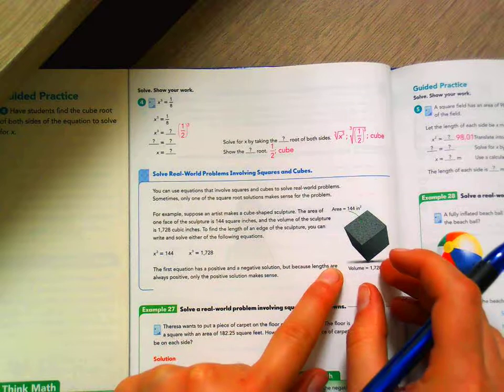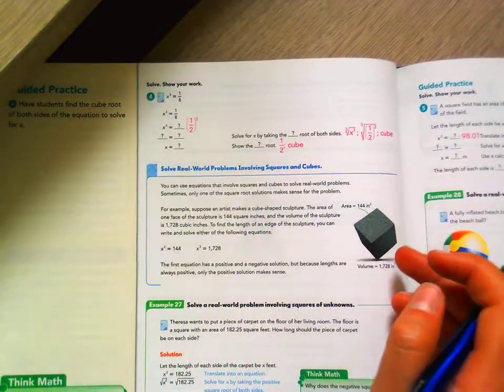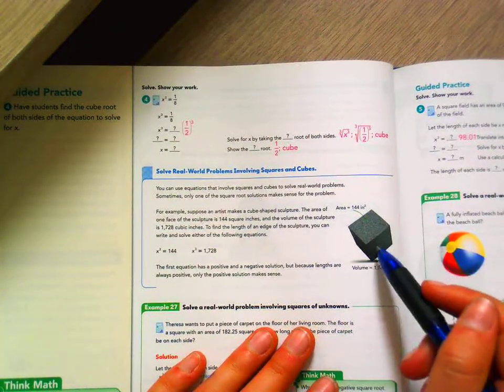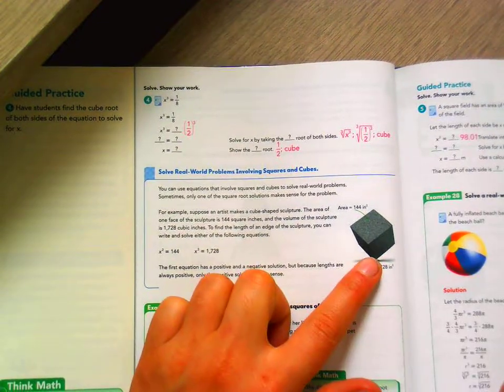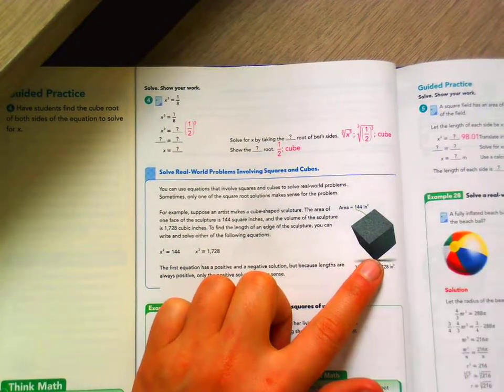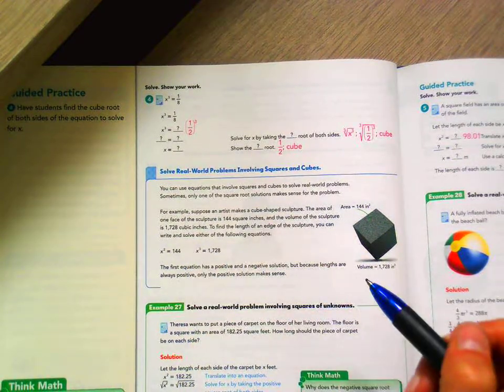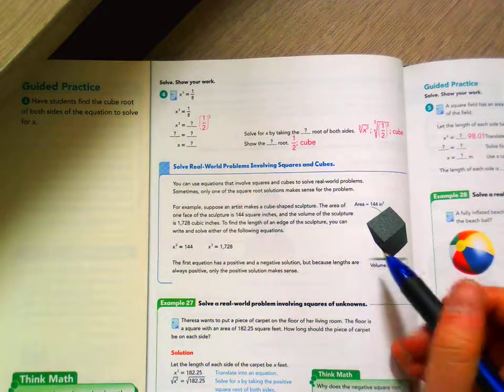By the way, that's why it's called cube. If you have a cube and you want to find one side, you use the cube root, because it's 1 times 1 times 1. To find the square root, you just have a simple square, and that's why you square it, because it's just this side times that side. So we can use either one to figure out what the length of one side is.